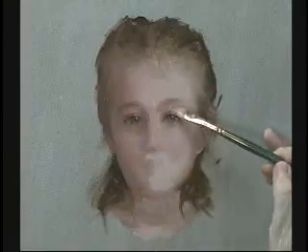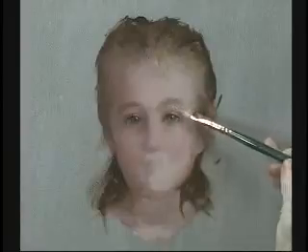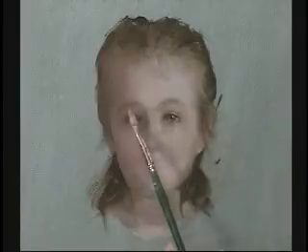Sometimes when you're trying to make a shape, it's not the eyebrow that you need to repaint, it's the area under it or on top of it. So you see I've changed the look of the eyebrow by changing the value that surrounds it on that right hand side.